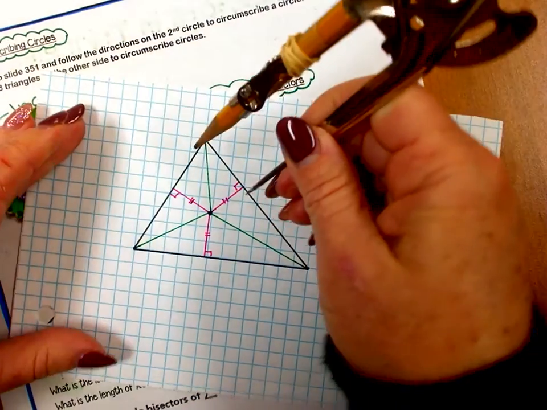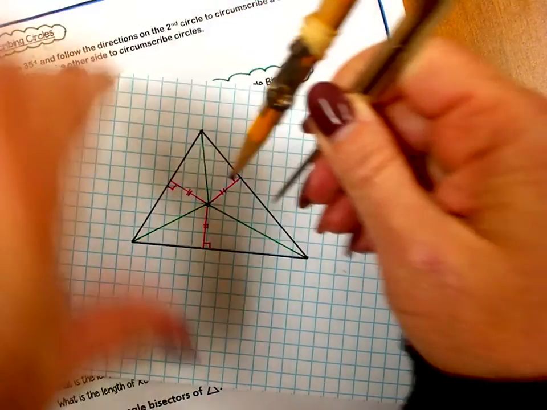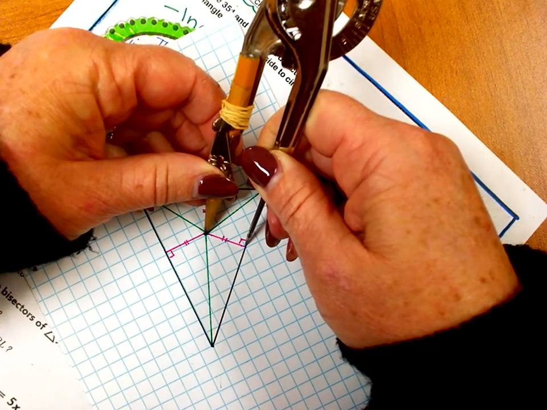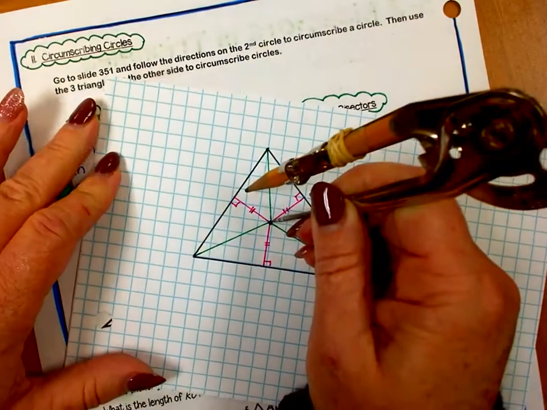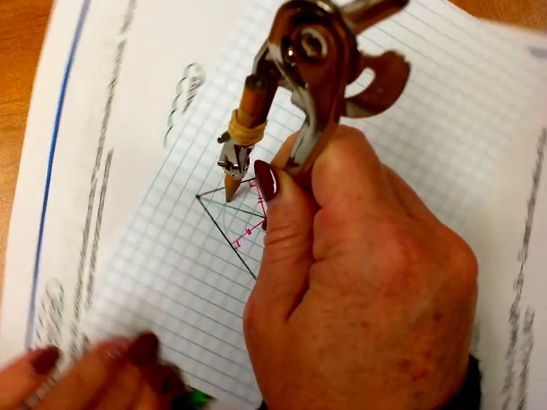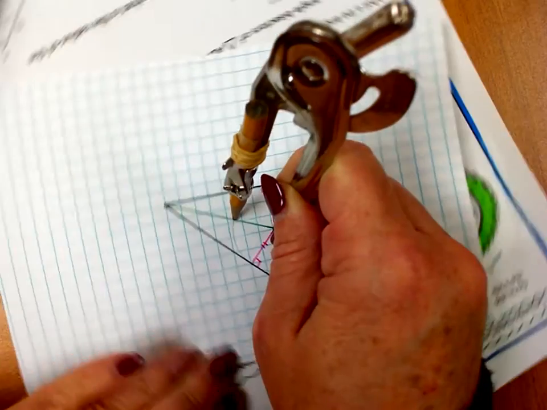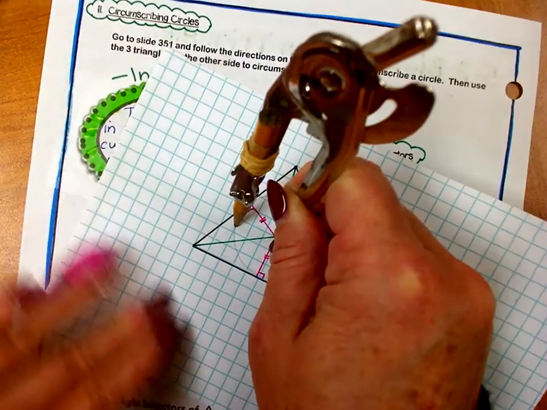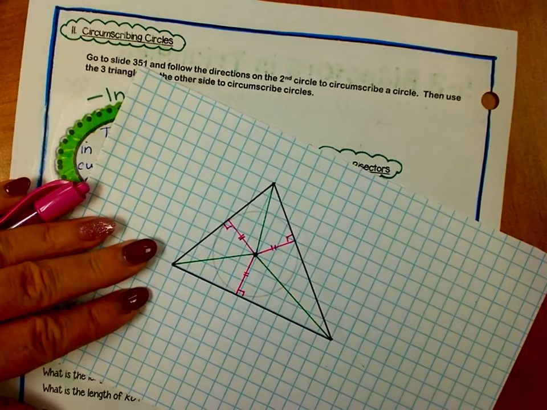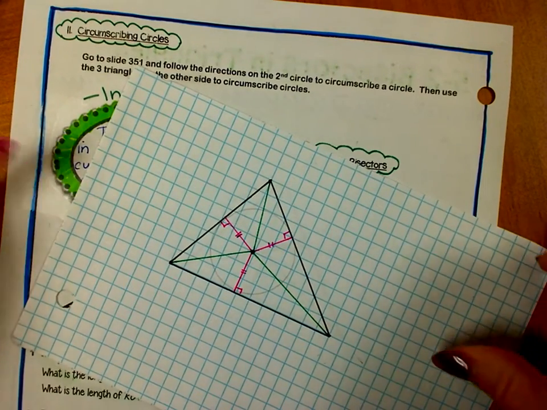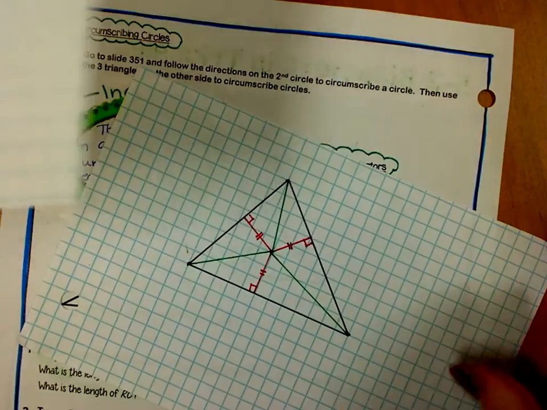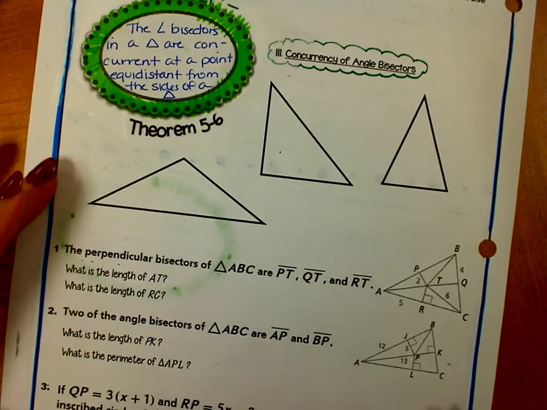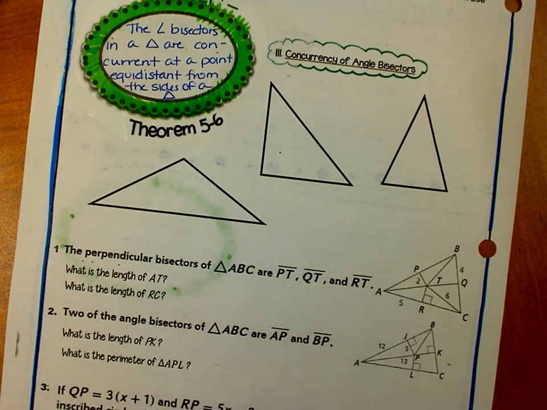So I want to make sure that my compass is opened up the same distance as the lines that I just made. Okay, and then I'm going to use my incenter, and I'm going to draw a circle that touches the sides of the triangle but does not go outside the triangle. And it looks kind of like that. So, we are finished with that. Now we are going to work on some problems.